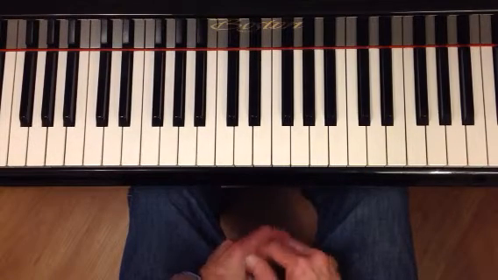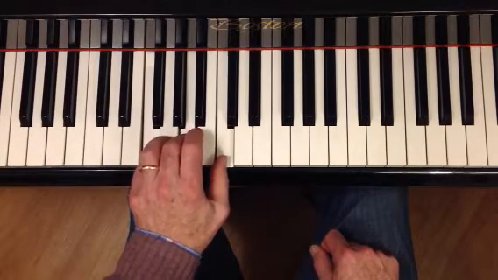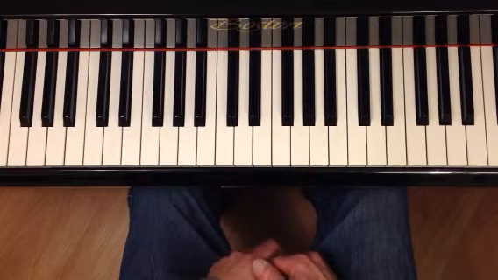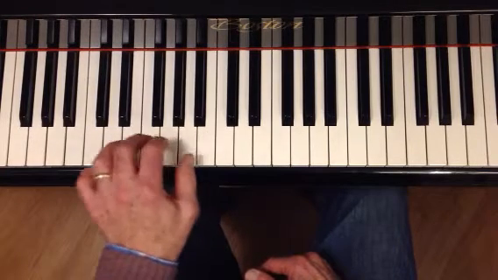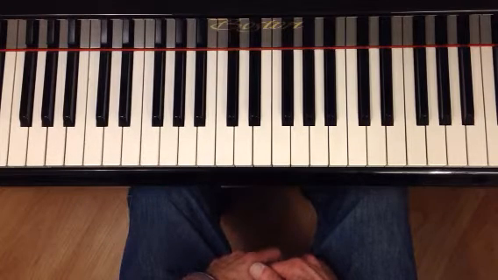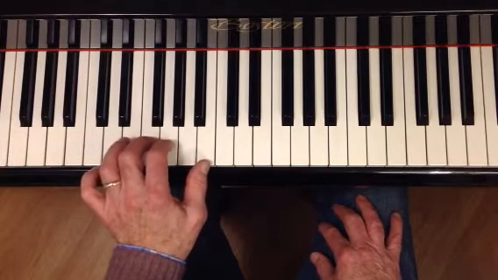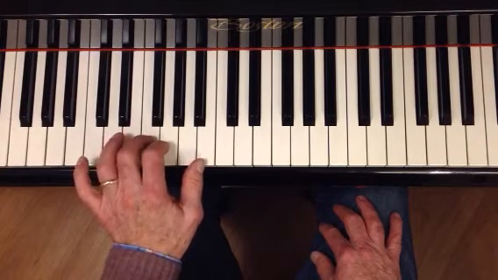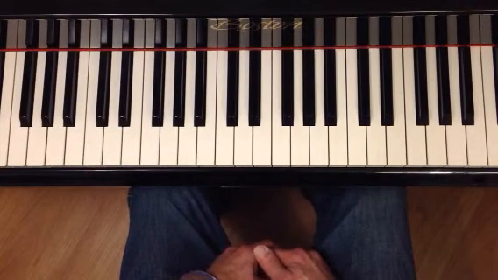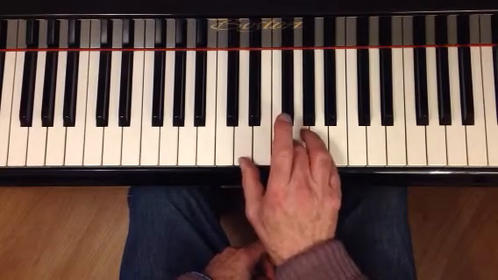All right, that's a C chord, first inversion. Okay, that's an F chord, root position. All right, that's a G7 chord because the top note of the butterfly is G. Yes, that's a D minor root position chord.